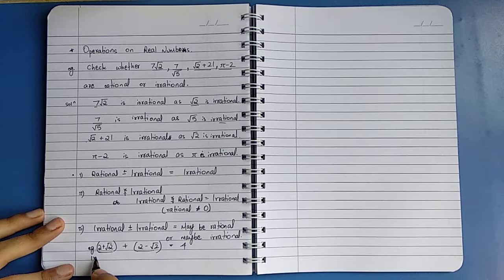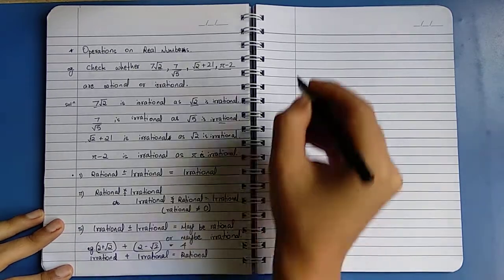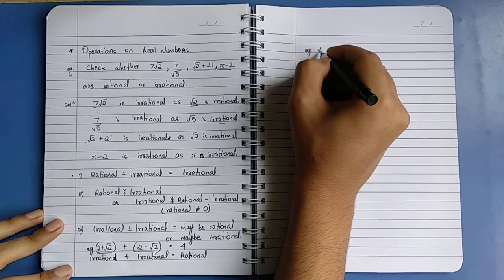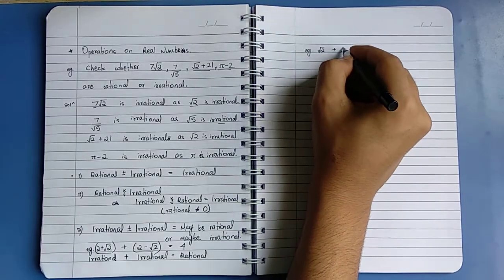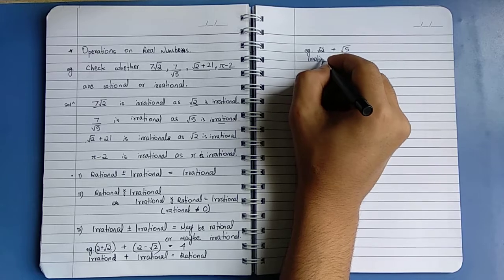This is irrational plus irrational giving rational. Another example, let's take root 2 plus root 5. This is an irrational number.